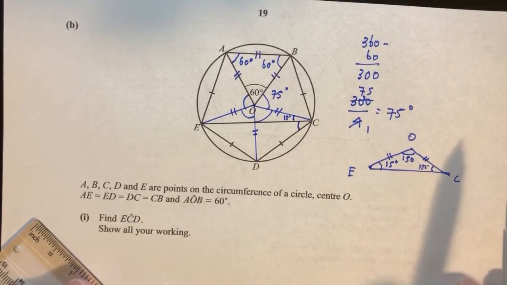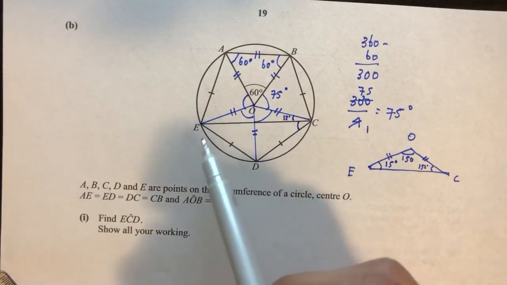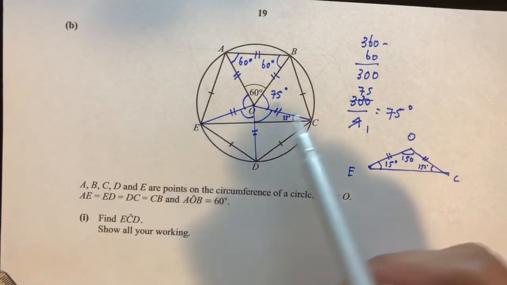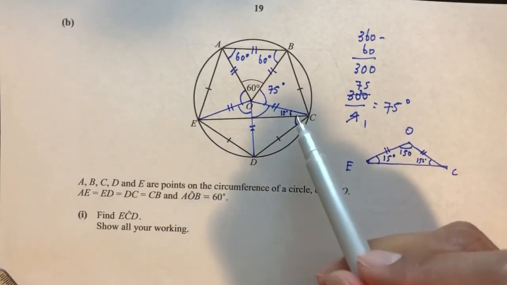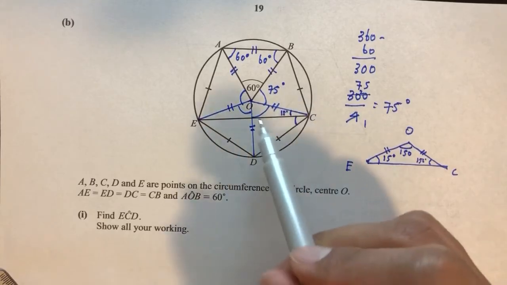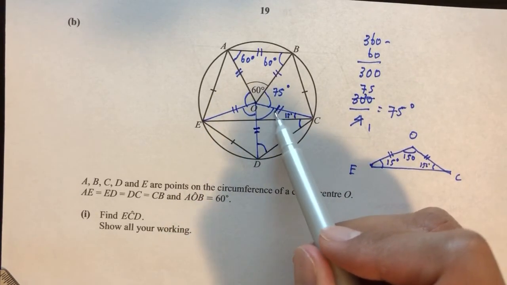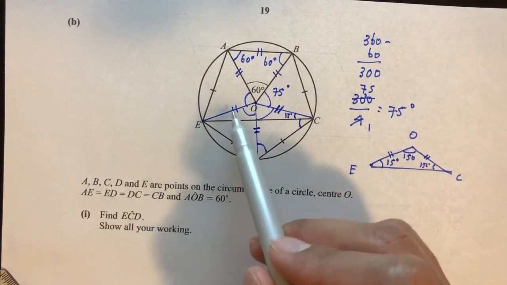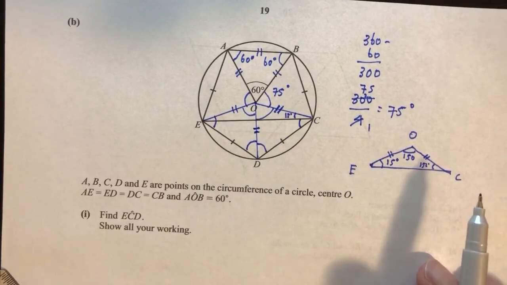And the next step we can do is we observe that since these two sides are equal as well, this big angle will be equal to this big angle, right? So the angle here will also be equal to the angle here because these two sides are the same. So this angle here will be equal to this, and if these two are the same, this angle here will be equal to this angle here, right?